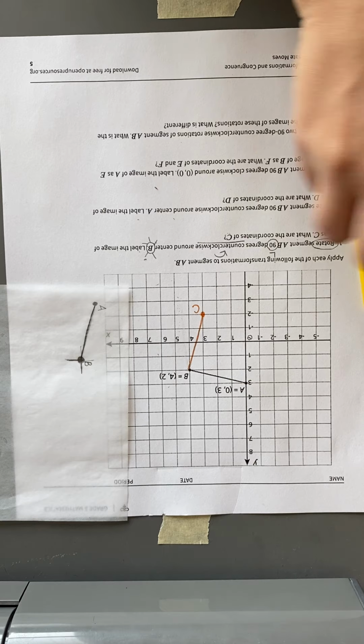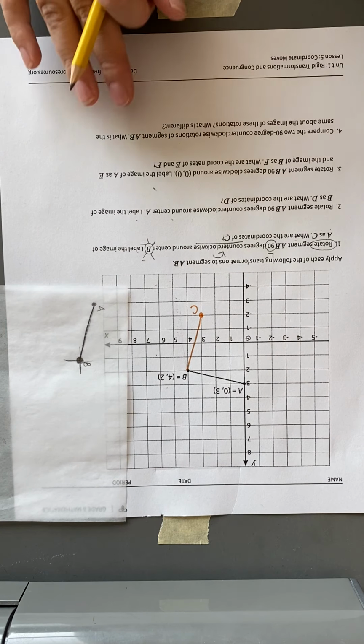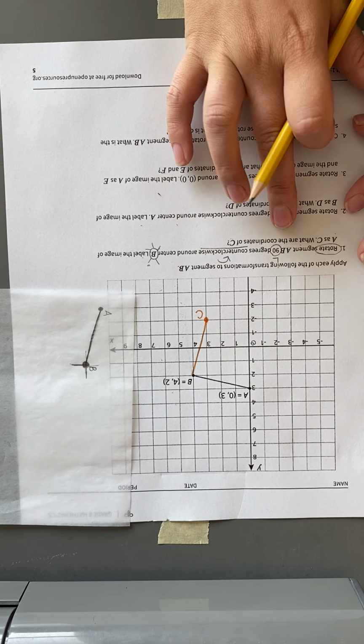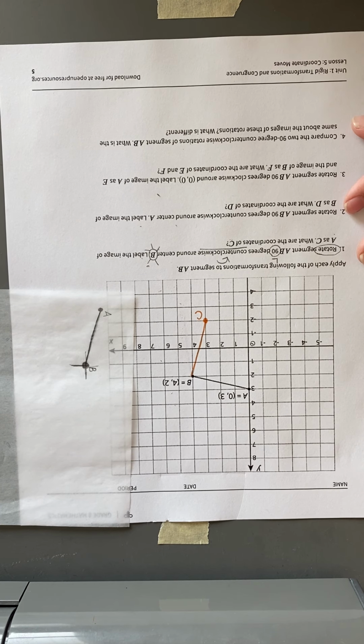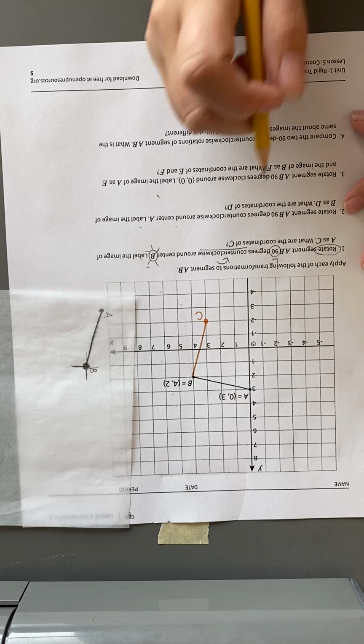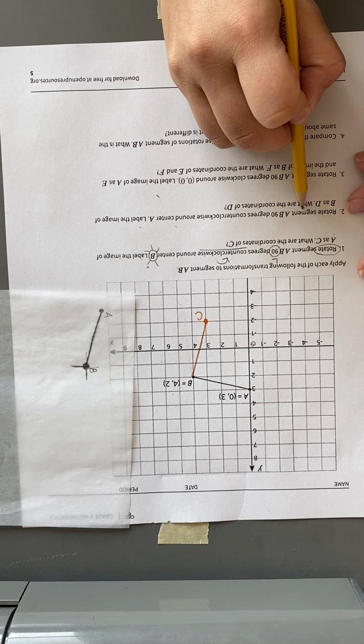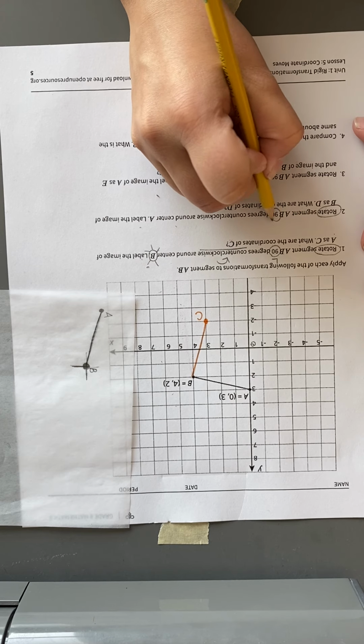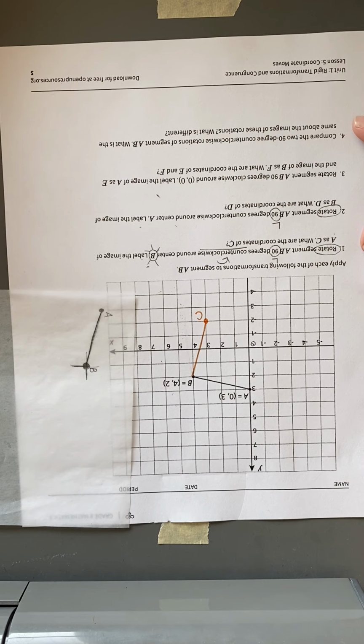Let's go ahead and look at number 2. If you need to pause and fix number 1, now would be the perfect time to do that. Number 2, we are rotating this segment again. Still 90 degrees, so one corner turn.